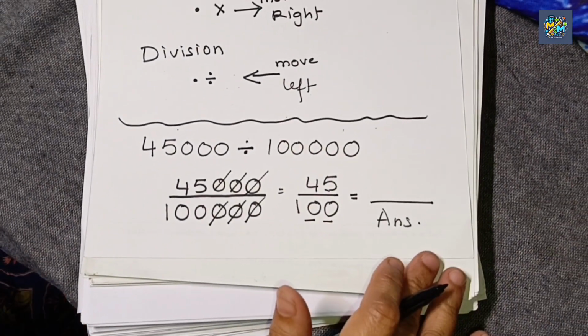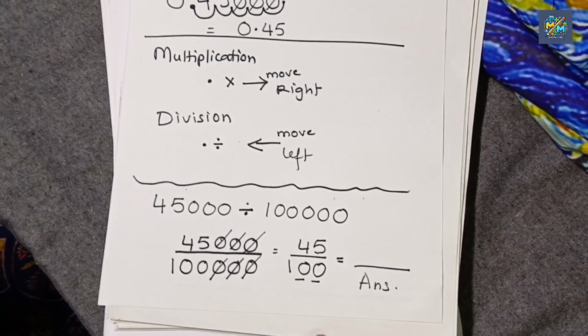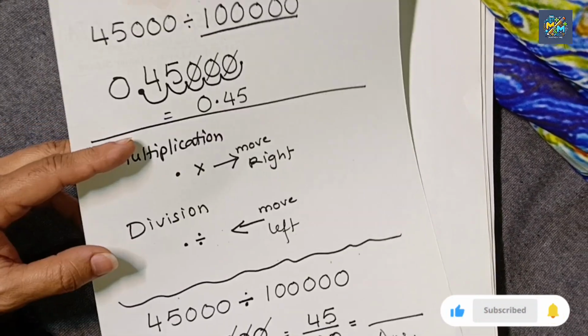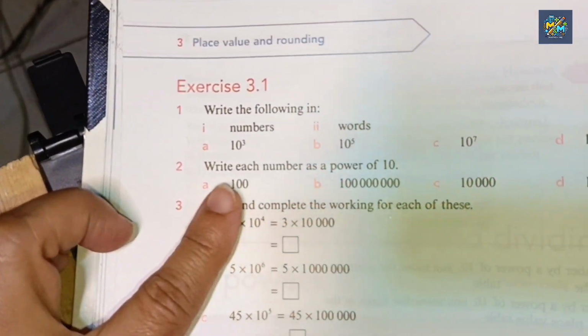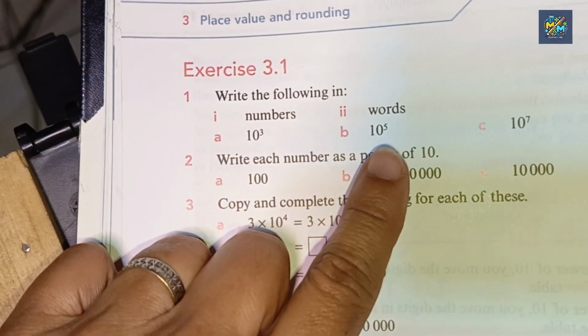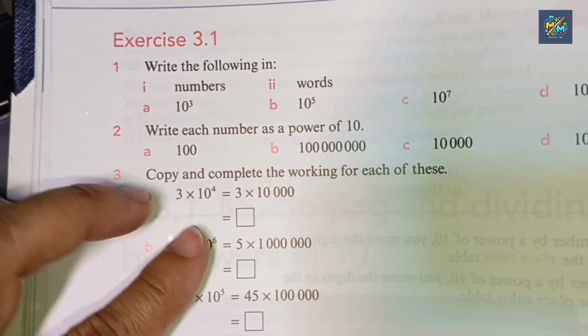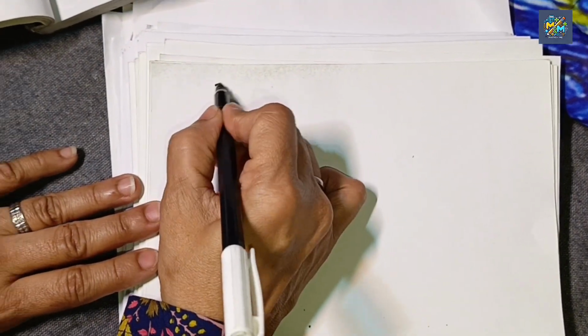So I hope that these are the sums which you might have found a bit difficult, but they are not too difficult. These are very easy things. One last thing we are going to do is, now here there is an exercise 3.1. Write the following in numbers: 10 raised to 3, and in words 10 raised to 5, 10 raised to 7 and 10 raised to 1. And the second part is write each number as a power of 10. So let's take a start. I'm just going to do one or two sums so that this makes your work easier.